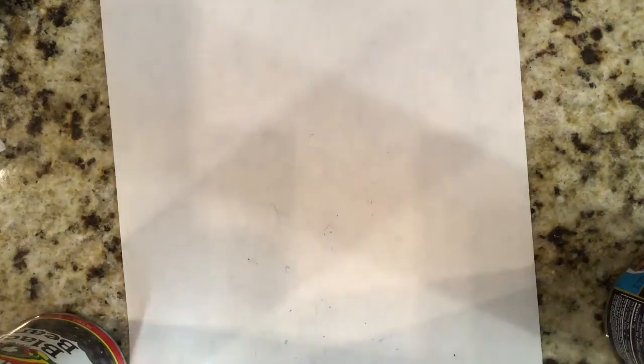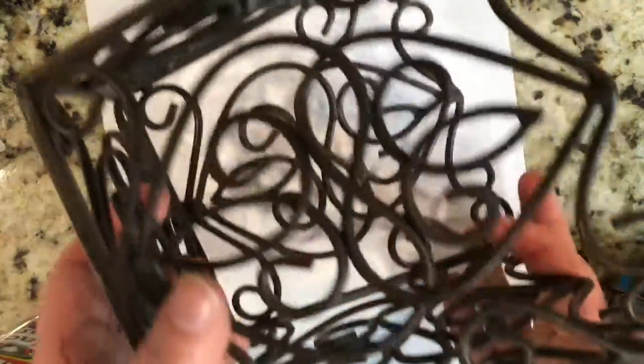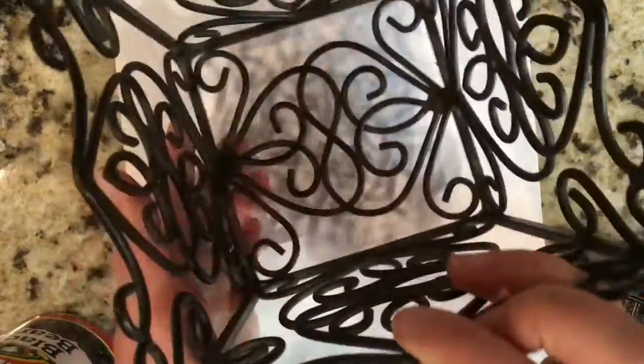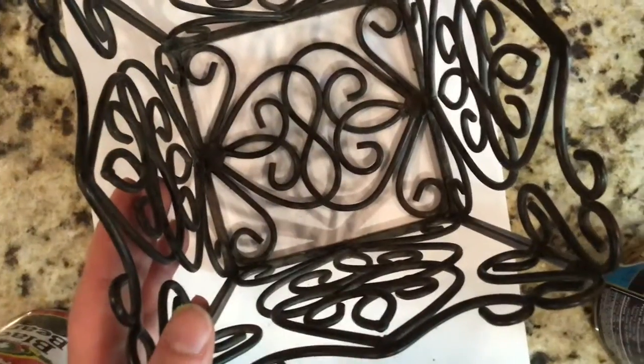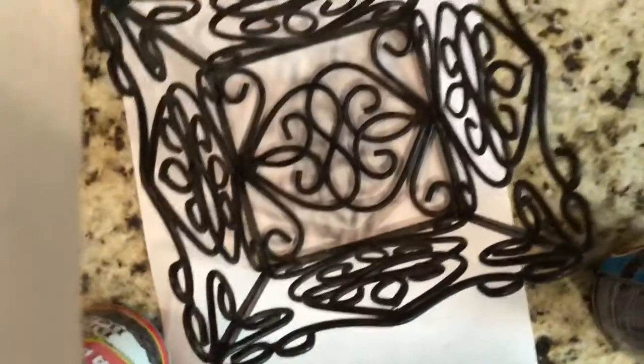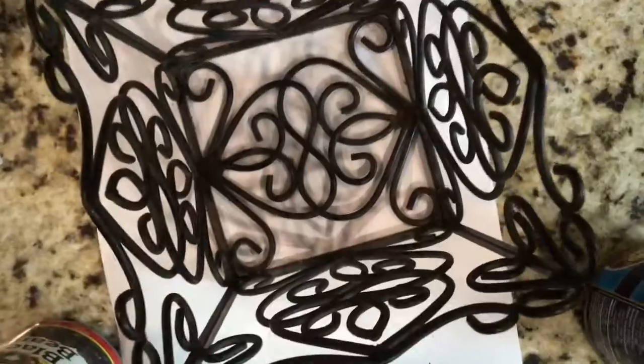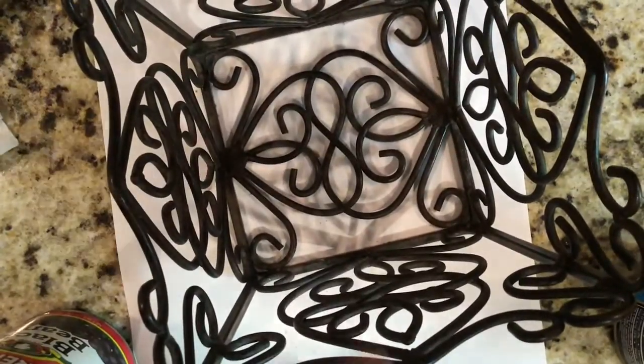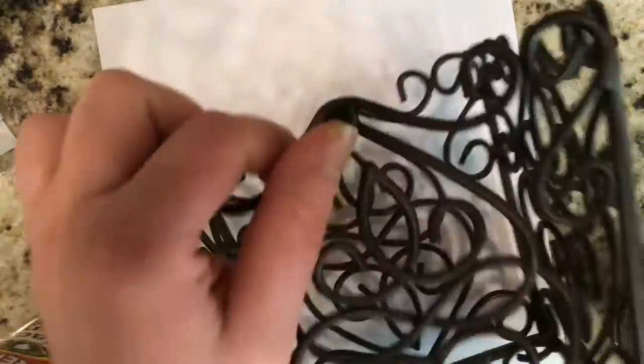I found a metal basket. It's kind of hard to see it. Maybe if I pick this up, you can see it better. It's just like a metal basket made of wires, metal here. I'm going to try to do a rubbing of this.